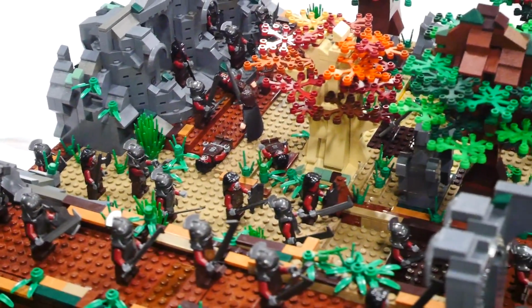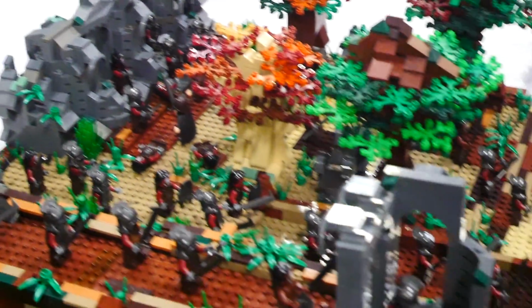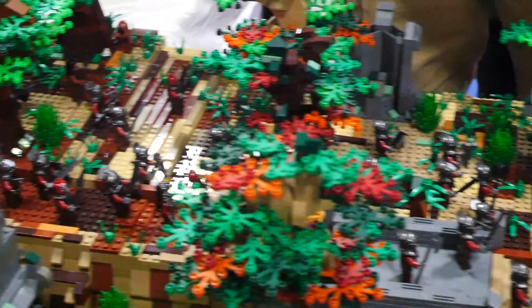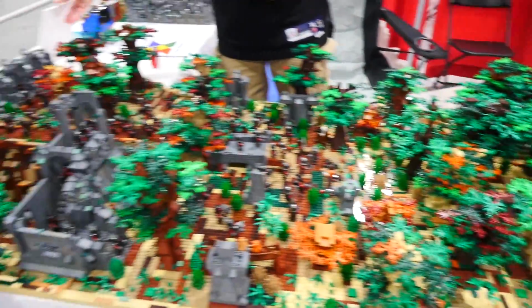We have a huge amount of these orc guys, these enemies. I think he said there are over 75 of these guys on this MOC, so that's just an insane amount of minifigures to have, especially of the same guy. But definitely amazing detail and definitely an iconic scene.